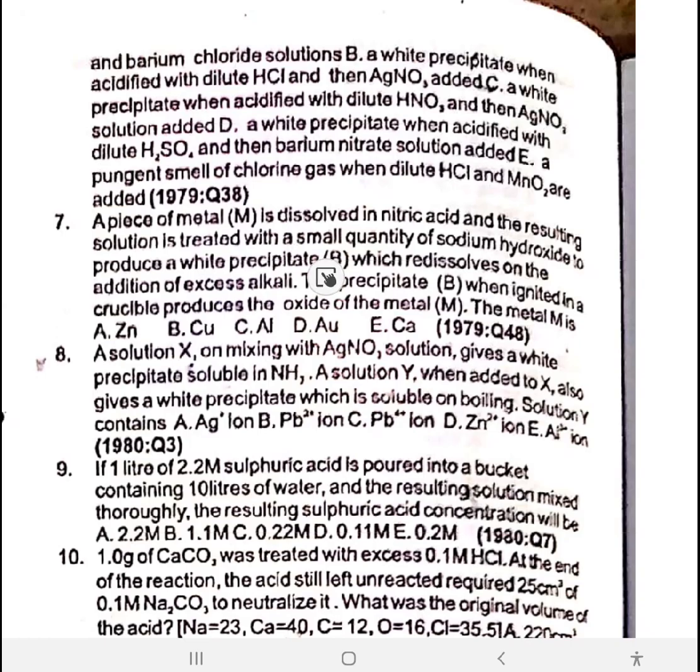So right, test for chloride. First, acidification with dilute HNO3, which then gives a white precipitate with silver nitrate.